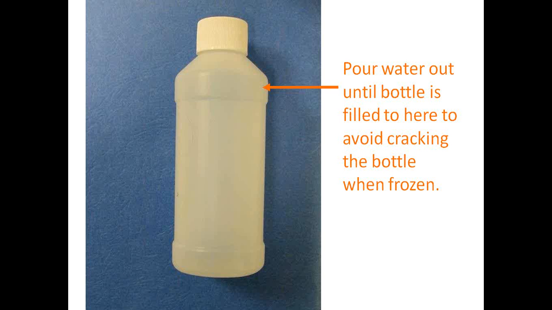Pour a little bit of that water out, about to that point, because you are going to bring this back to your house and freeze it right away. If you don't pour some out, the water will expand and potentially pop your cap off or crack the bottle, and then your sample will be ruined. So make sure you give a little headspace for freezing.